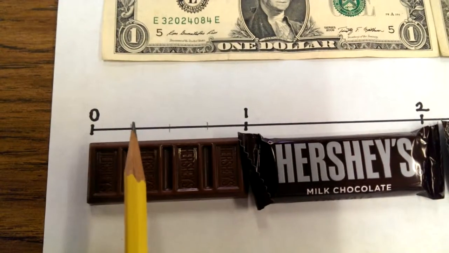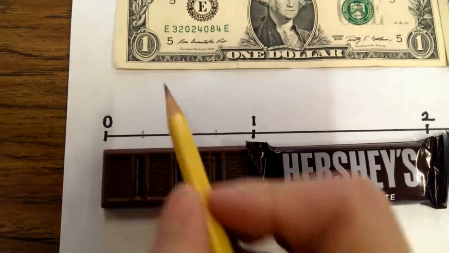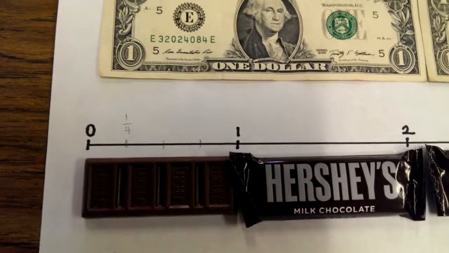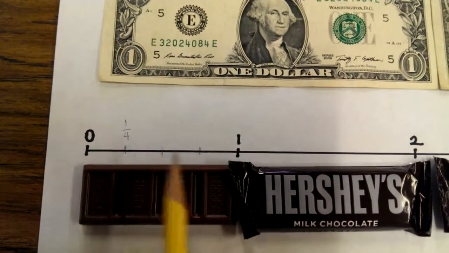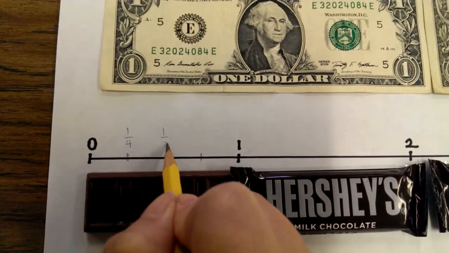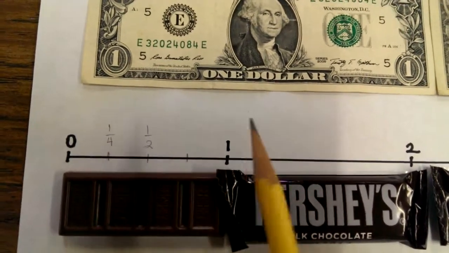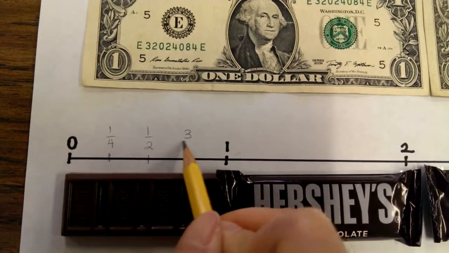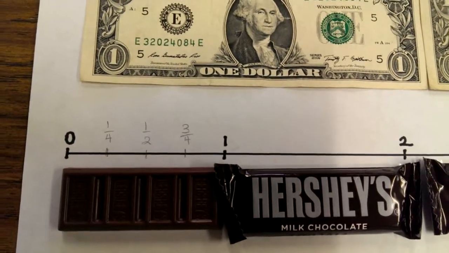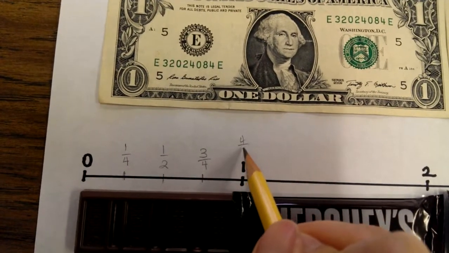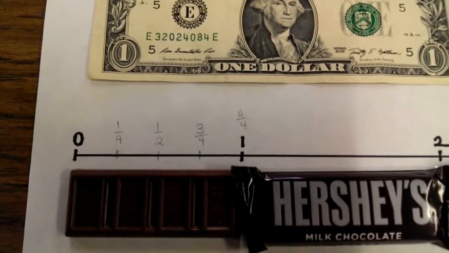Now if I gave you this much of the Hershey bar, you only got 1/4 of the Hershey bar. If I give you this much, you have 1/2 of the Hershey bar. If I give you this much, you have 3 pieces out of 4, so you have 3/4 of the Hershey bar. Now, if I give you all 4 pieces, 4 out of 4 would be what? 1 whole. You got 1 whole Hershey bar.